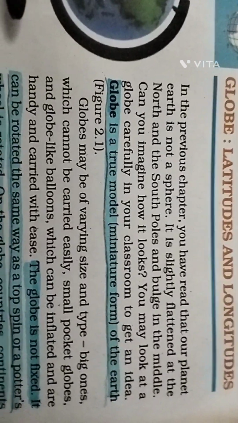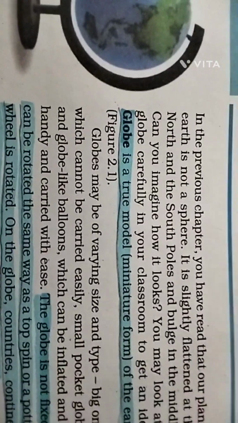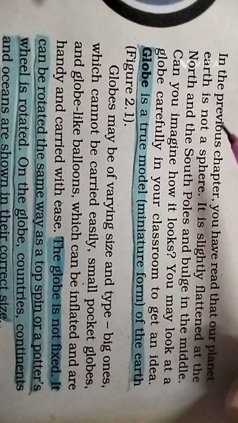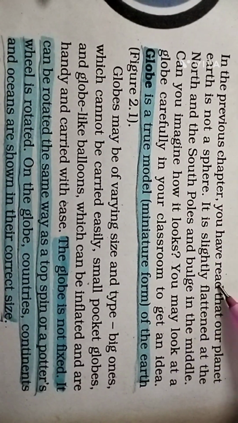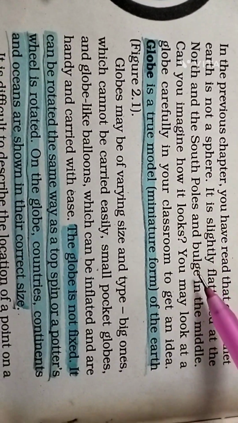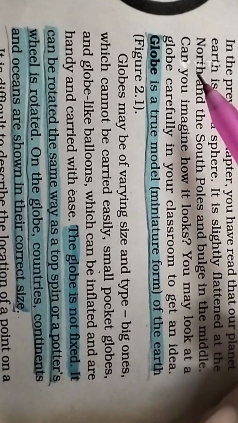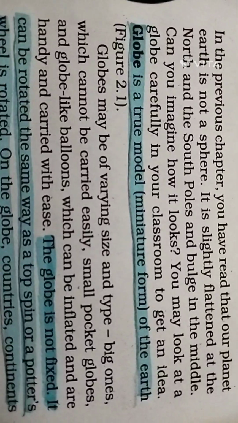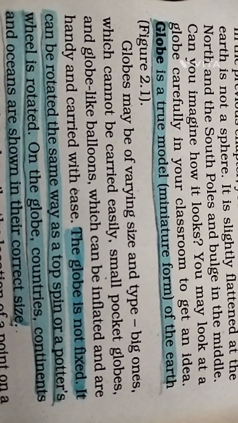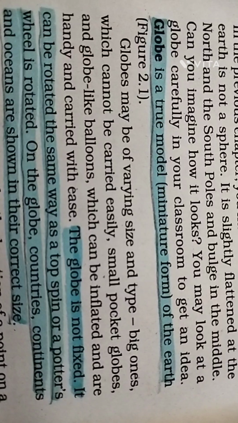Globe, latitude and longitude. In the previous chapter, you have read that our planet Earth is not a sphere. It is slightly flattened at the north and the south poles and bulges in the middle. Can you imagine how it looks? You may look at a globe carefully in your classroom to get an idea.